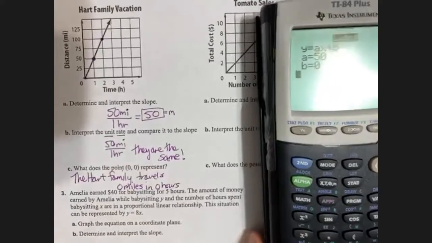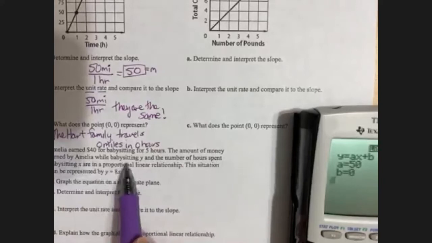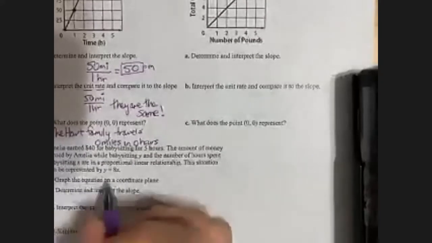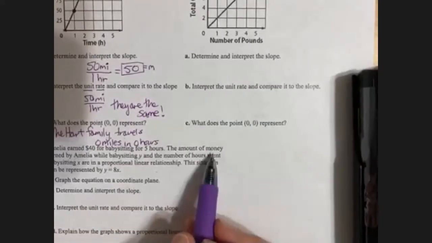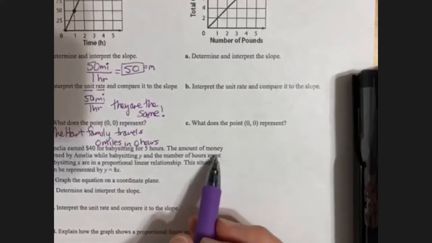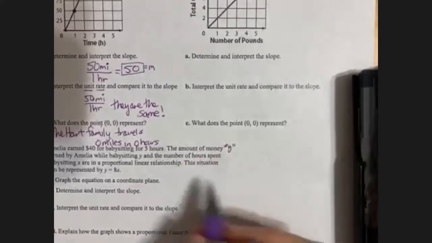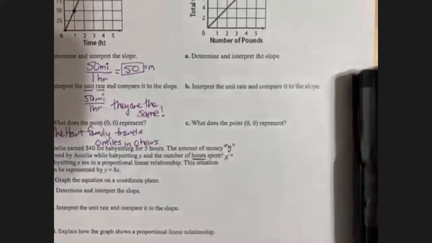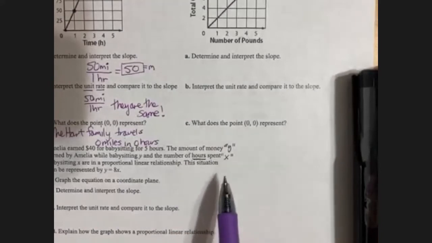On number 3, Amelia earned $40 for babysitting for 5 hours. The amount of money earned by Amelia while babysitting Y and the number of hours spent babysitting X are in a proportional linear relationship. This situation can be represented by Y equals 8X. And so just a reminder that anytime we have money, that's the Y. So we're going to know that money is our Y and hours spent is our time X. And so that's our independent versus our dependent variables here.